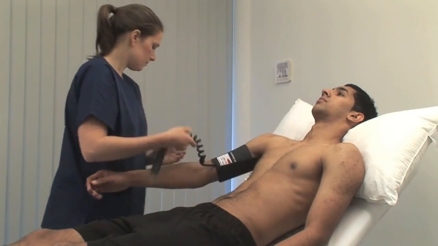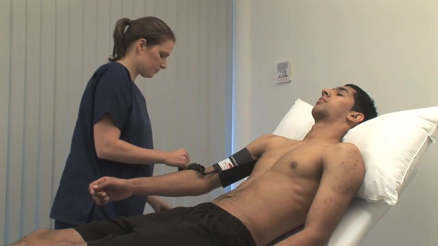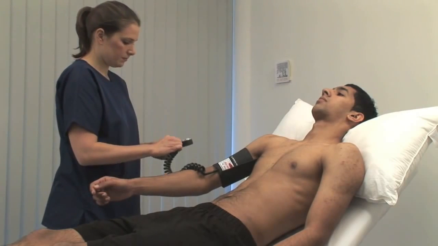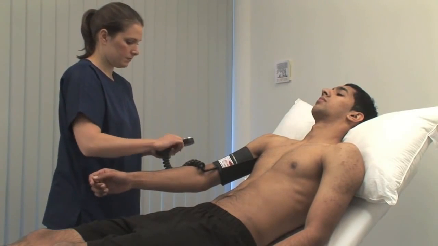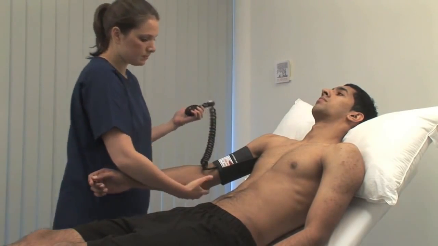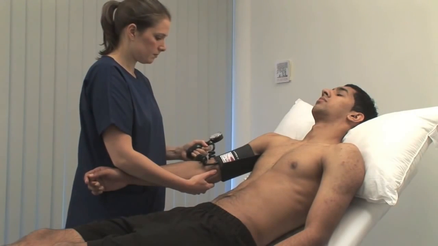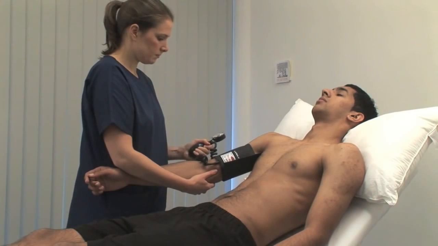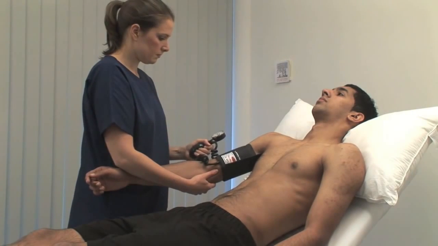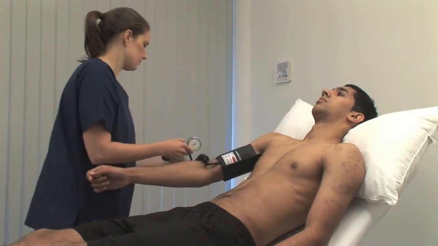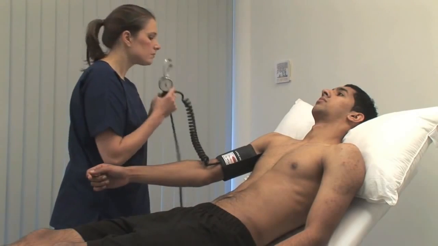Palpate the brachial pulse, which is medial to the biceps tendon, and inflate the cuff. The point at which the pulse becomes impalpable is a rough estimate of the systolic pressure. Inflate the cuff by a further 30 millimeters of mercury, then listen over the brachial artery with the stethoscope diaphragm. With the cuff inflated above systolic pressure, you should not hear anything.